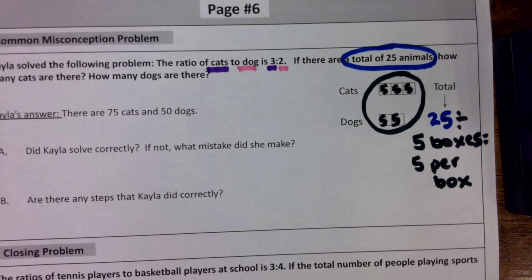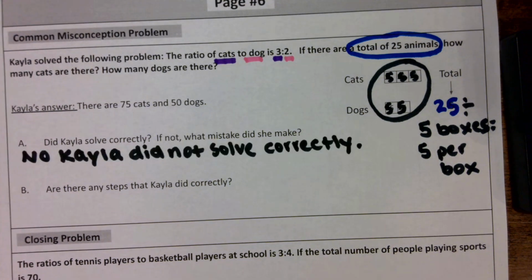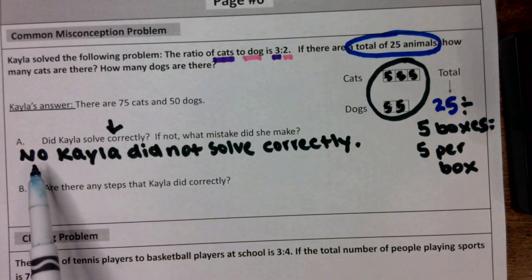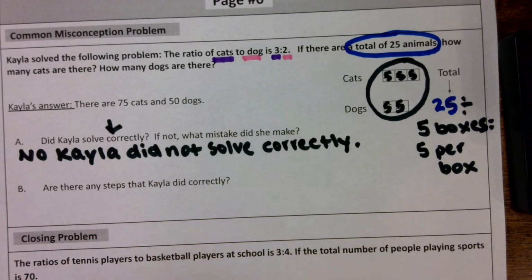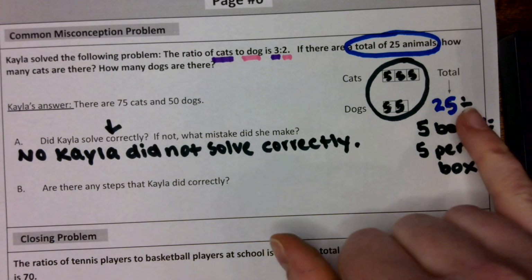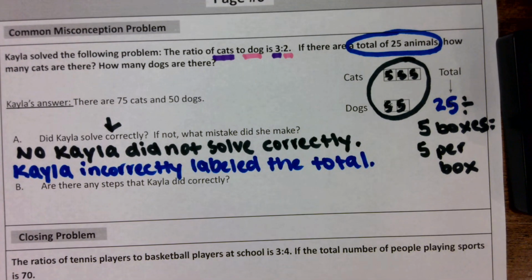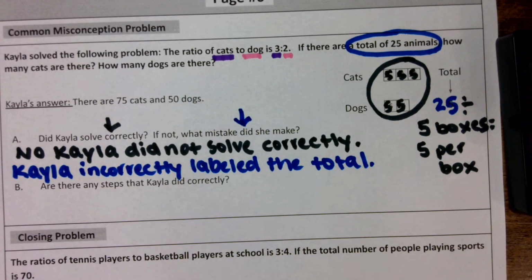So did Kayla solve correctly? Remember, we want to take this one question at a time and make sure we answer everything. So I answered just this first one. Did Kayla solve correctly? No, Kayla did not solve correctly. I took my question and I made it into a sentence. The second part of this question is, if not, what mistake did she make? Well, Kayla did not label the total correct. Kayla incorrectly labeled the total, so I answered the second part of that question.